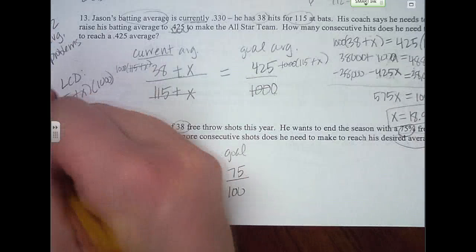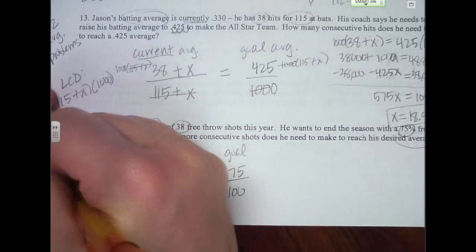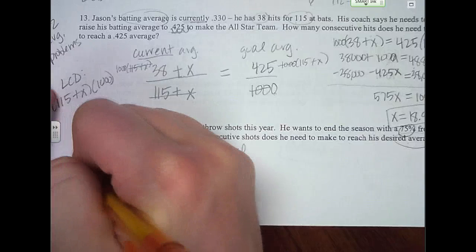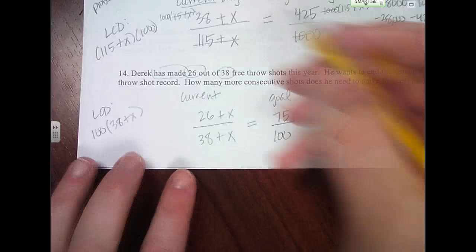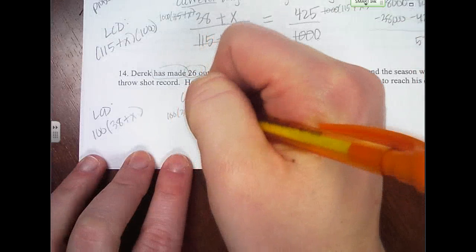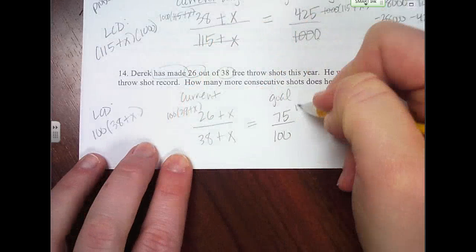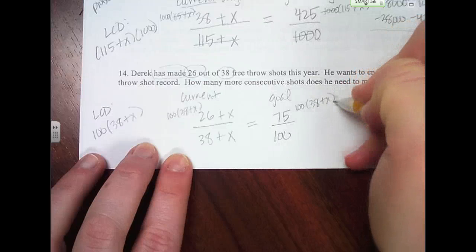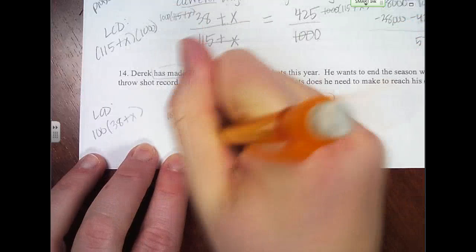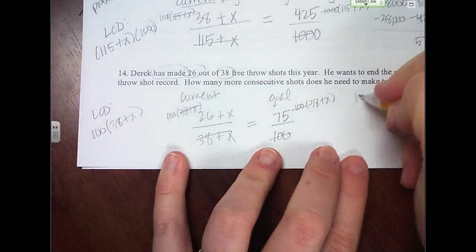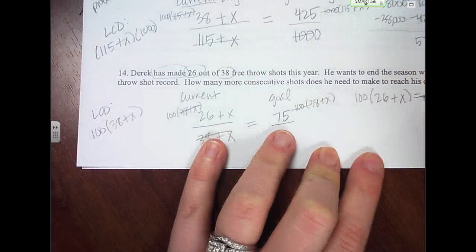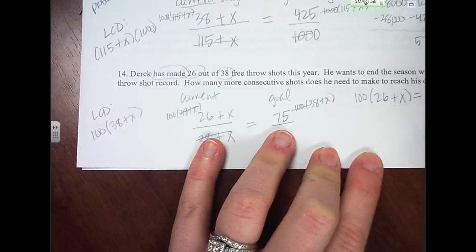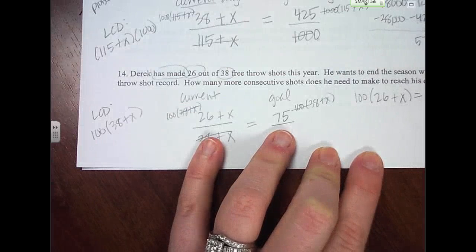Okay, so same thing as we did before. Find the LCD. So 100 times 38 plus x. Multiply both sides by that. So we have 100 times 26 plus x equals 75 times 38 plus x. So distribute.